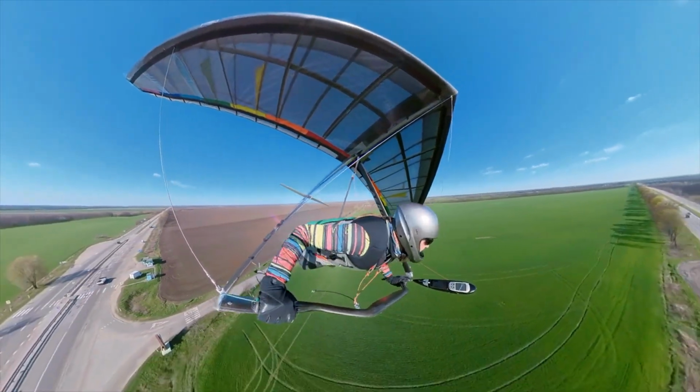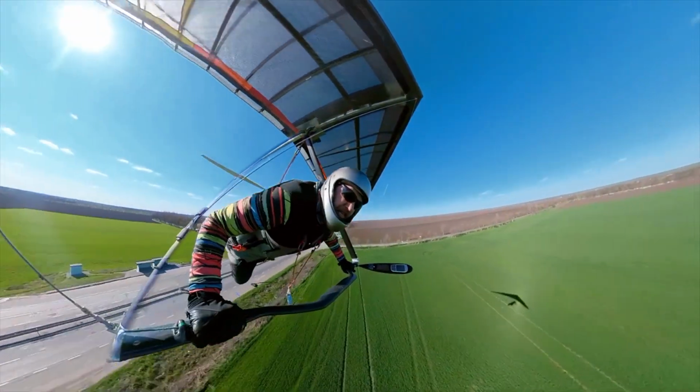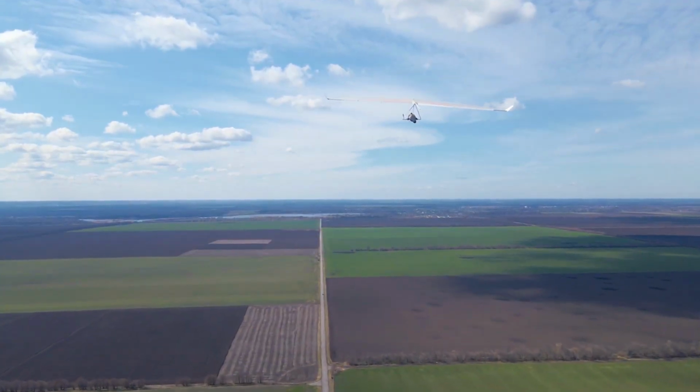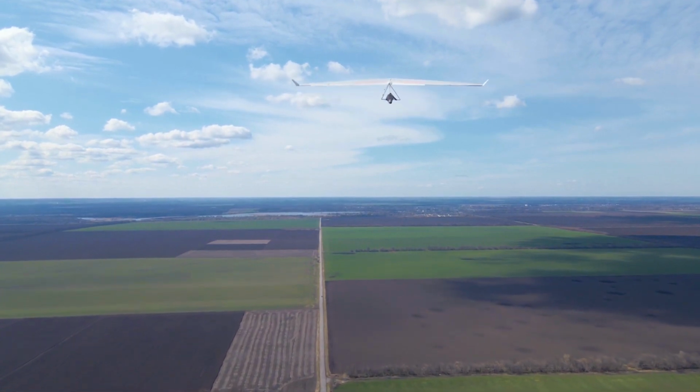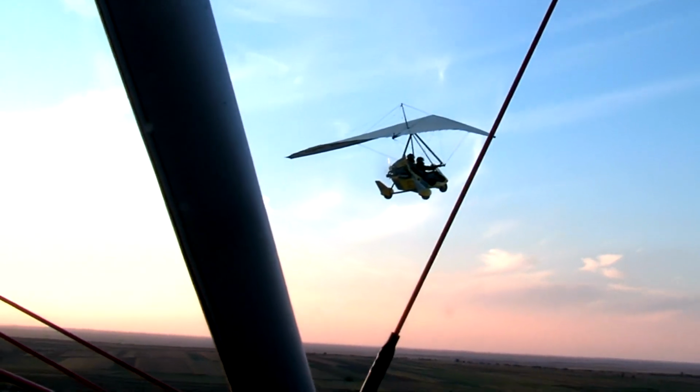Timing is key when rolling out from the turn. You want those wings level exactly when you're back on the heading where you started. As you recover, ease off the forward bar pressure and cut the power as needed to hold that altitude and airspeed. But, like any maneuver, there are common mistakes to watch out for.